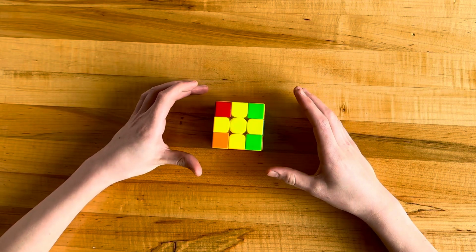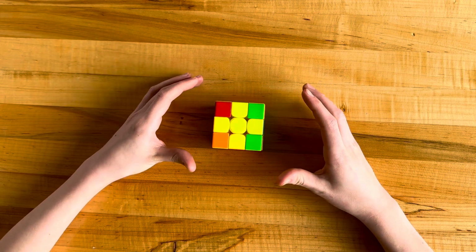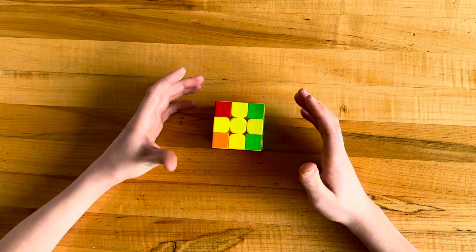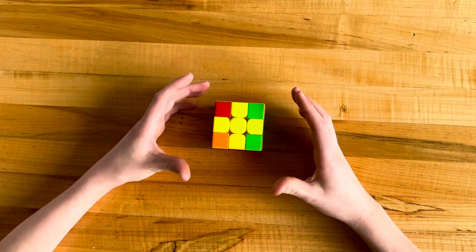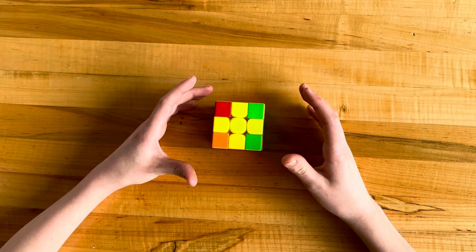This video is part 2 of my series on solving OLL. In the first video, I showed you how to solve the yellow cross, which was the first step. If you haven't seen it yet, I've linked it in the description. Make sure to check it out before continuing here, as I'll be referencing some of the tricks from that video.